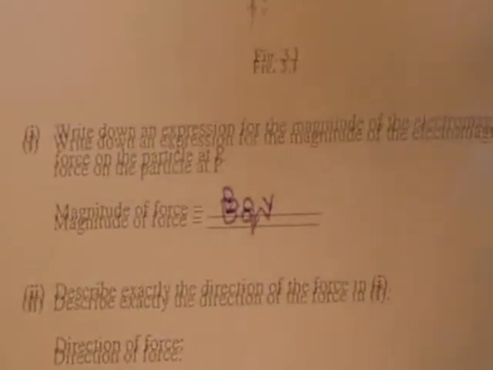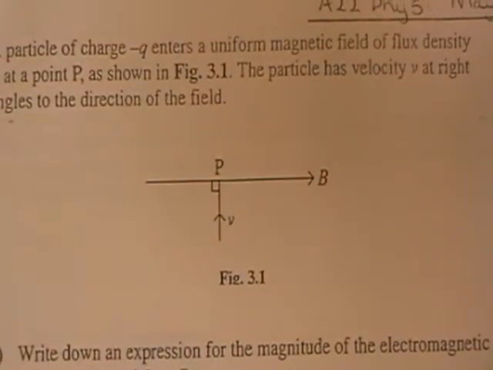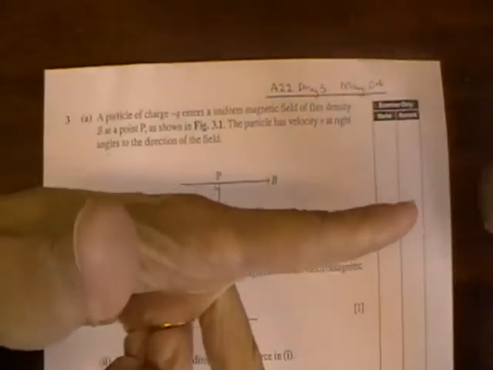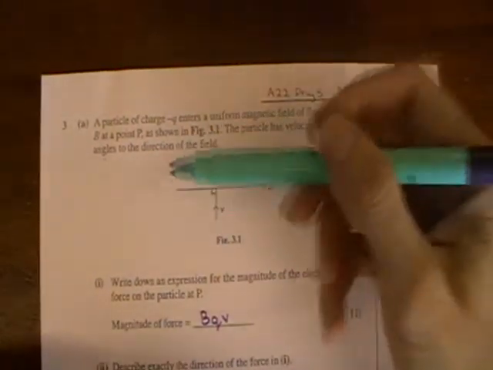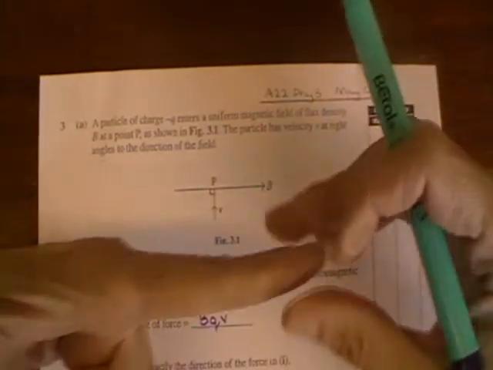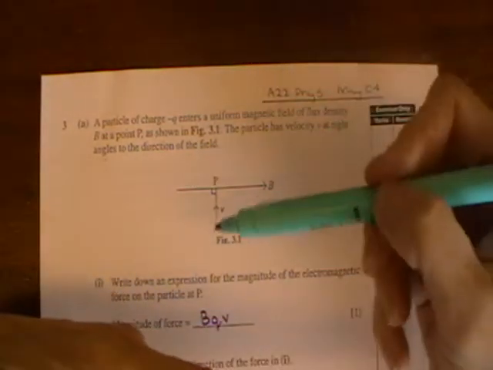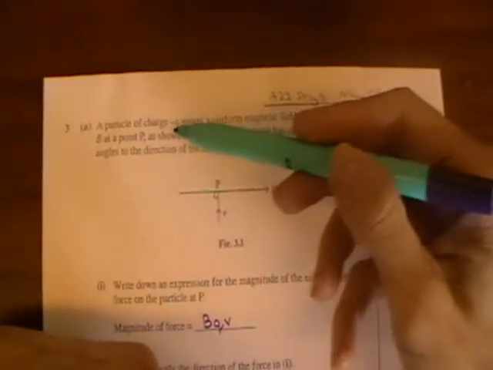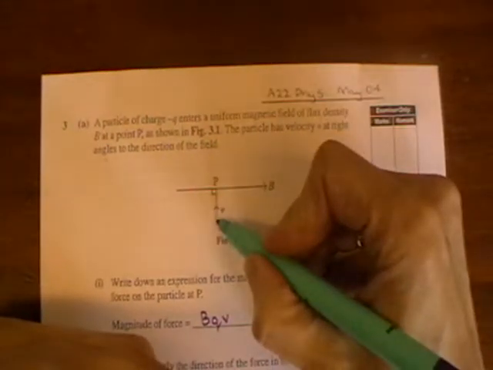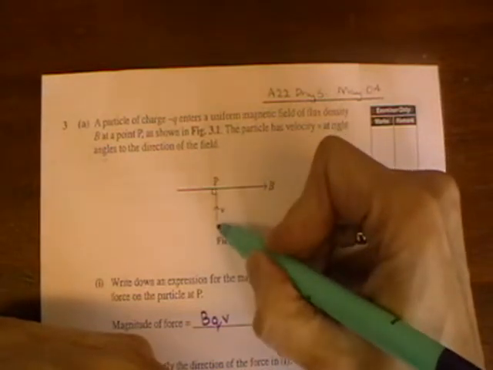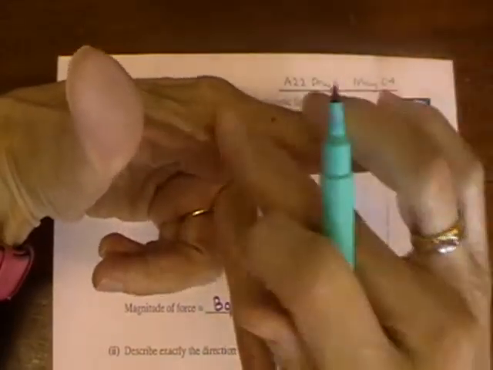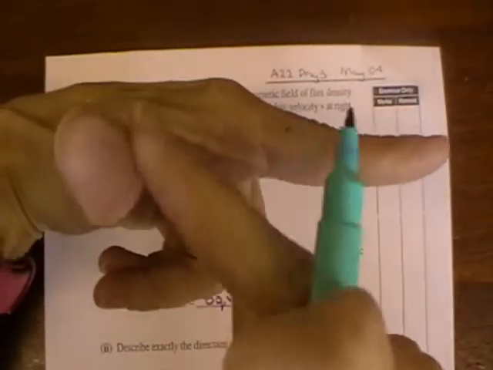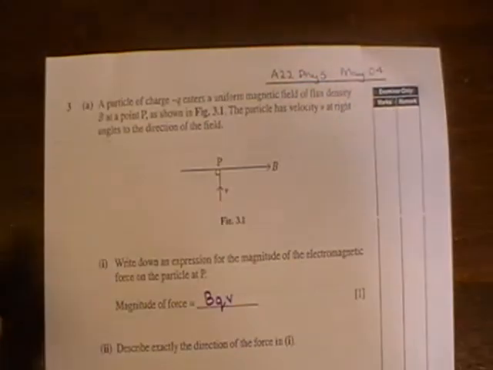Describe exactly the direction of the force in part 1. So you have to use your left hand rule, which is, if I just scan out a wee bit, there's your left hand rule there. FBI, the field is going from here to here, so that's the direction of this finger. I is the direction that a positive particle will move, and therefore, since this is a negative particle moving this way, a positive particle will move the opposite direction. And therefore your hand is going to go up like that there. And so there's B and there's I, and therefore the force is perpendicularly out of the page.